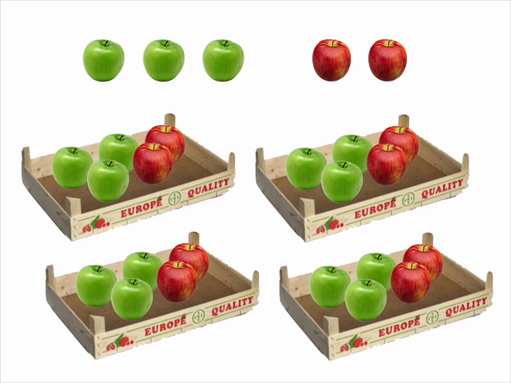And now I'm going to multiply it. I'm going to take my combination of 5 apples and I'm going to multiply it by 4, which I've pictured by having 4 crates with the same types of apples in it. And okay, you can count these up. I have 20 apples. Right? So I have 3 and 2. I add them to get 5, and then I multiply by 4 and I get 20.